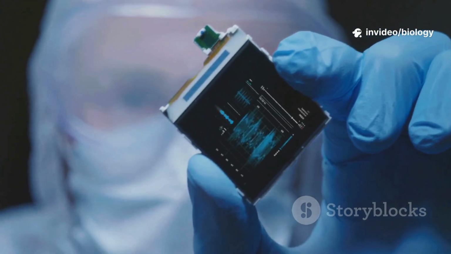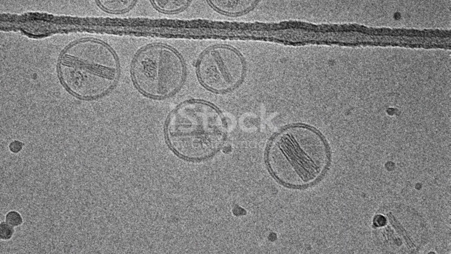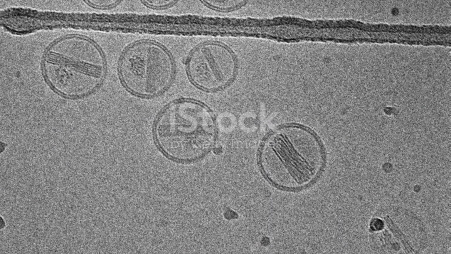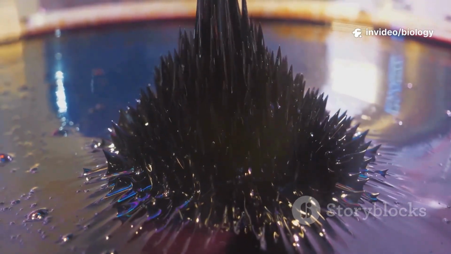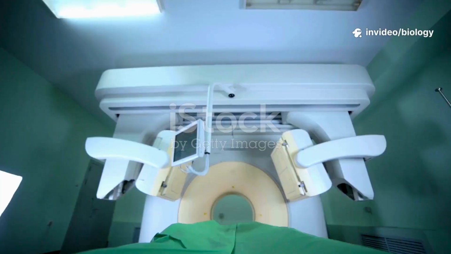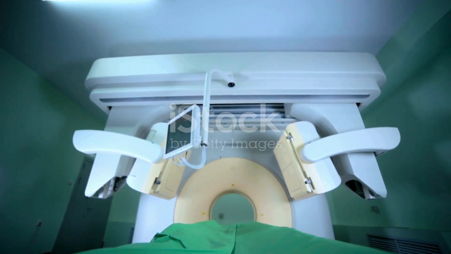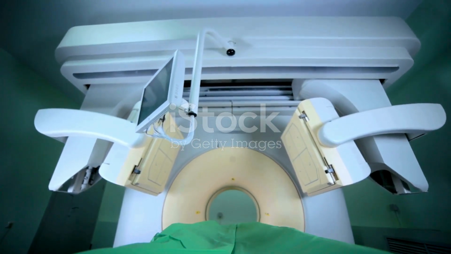energy storage, batteries and supercapacitors. Magnetic properties. Magnetic nanoparticles, for example iron oxide, display superparamagnetism, which means they can be manipulated by external magnetic fields without retaining magnetism after the field is removed. This property is vital for MRI contrast agents, magnetic separation, and targeted drug delivery with magnetic guidance.